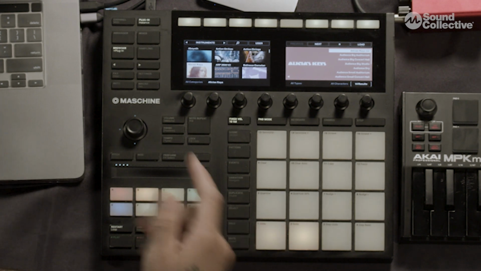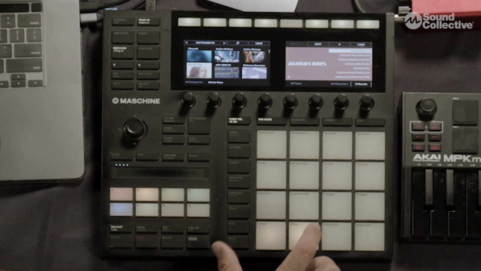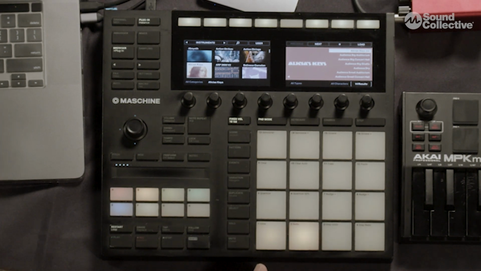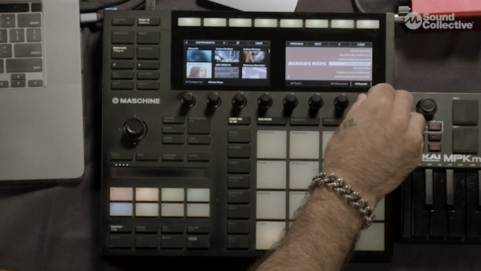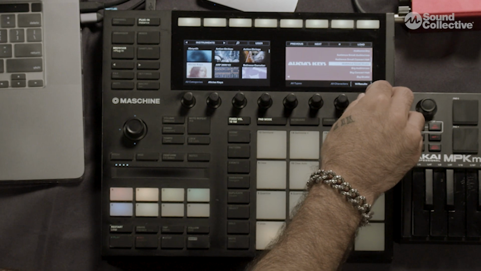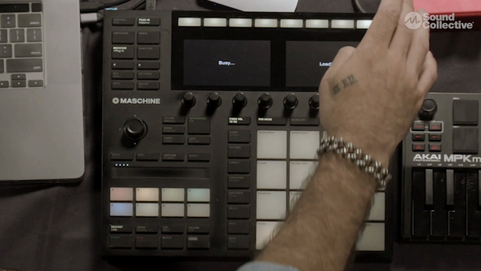you can see. And if I wanted to load it on a second pad, all I can do is press second and just choose which piano with that knob here, the last knob on your right. So I'm going to choose this one and I'm just going to press load over here.